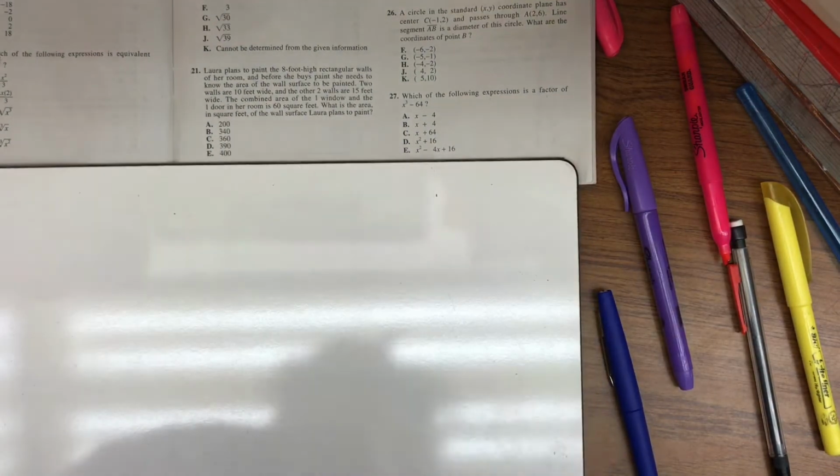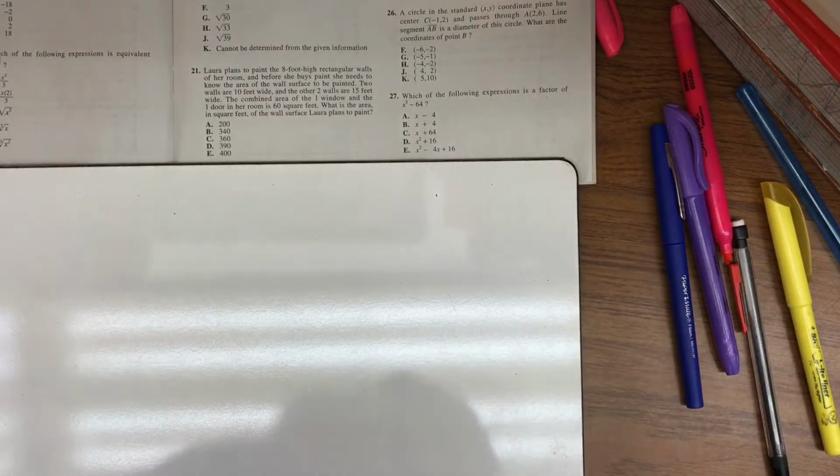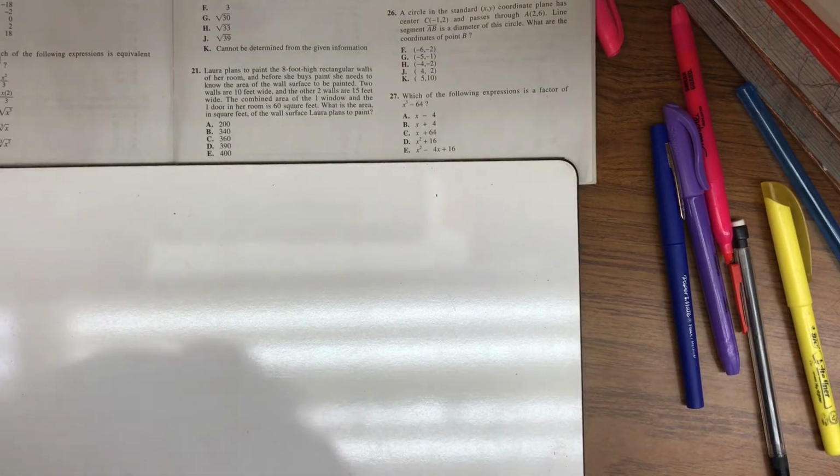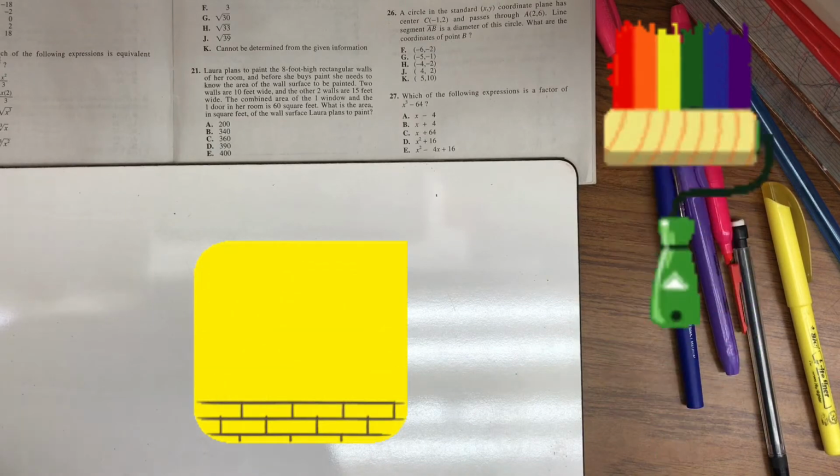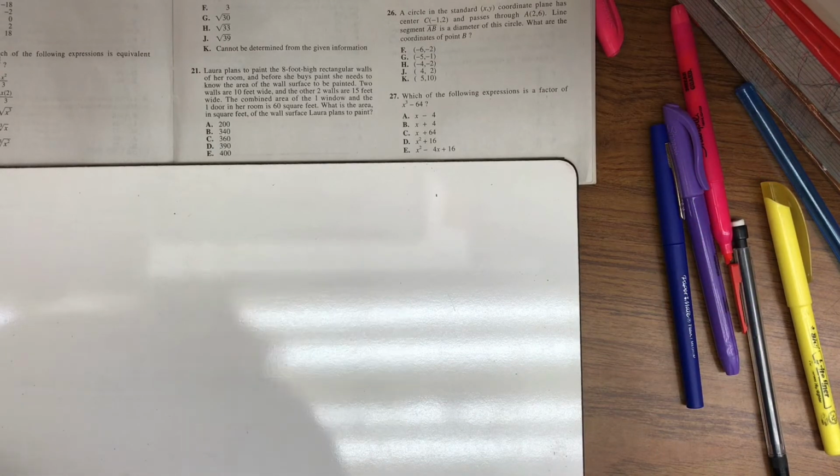In fact, how about we pause? I'll read it real quick. Let's read it. It says, Laura plans to paint the 8-foot-high rectangular walls of her room. And before she buys paint, she needs to know the area of the wall surface to be painted.